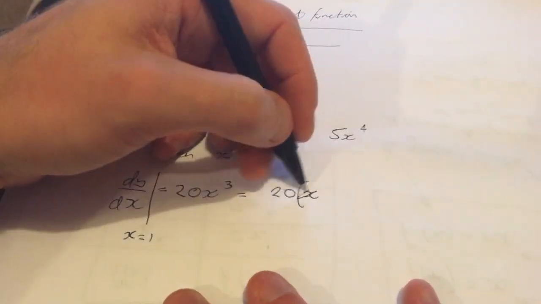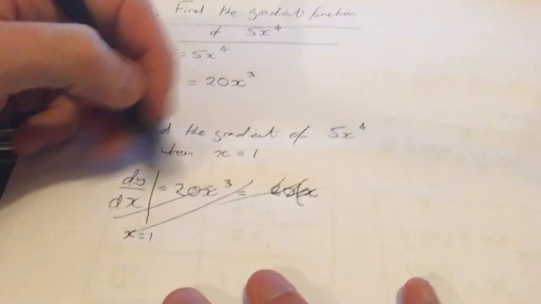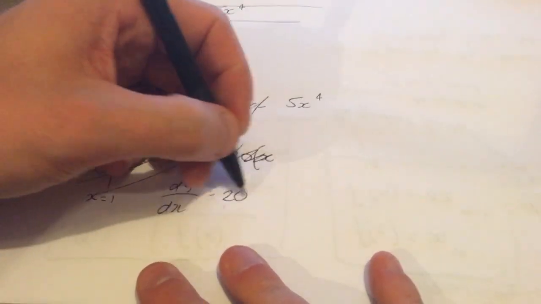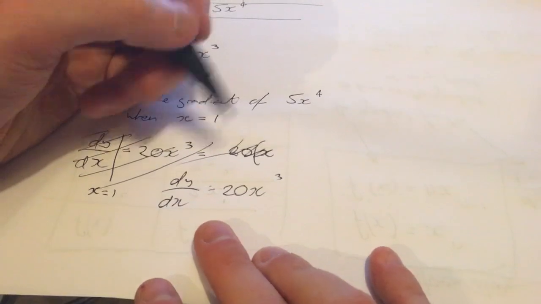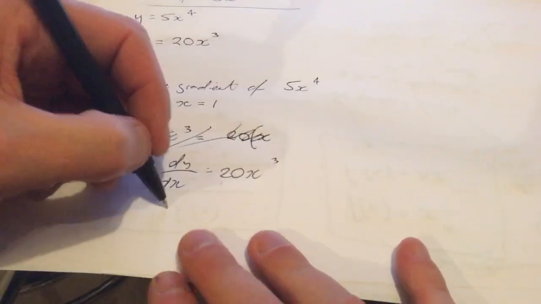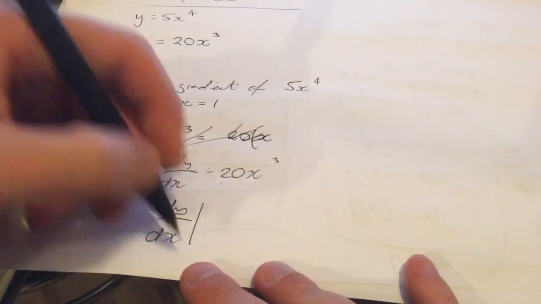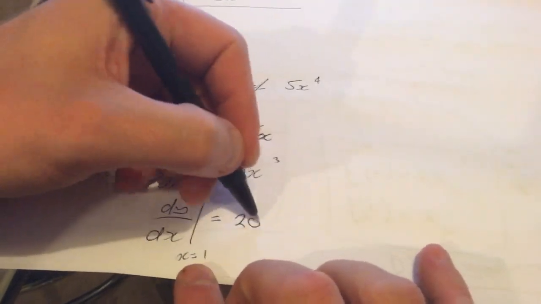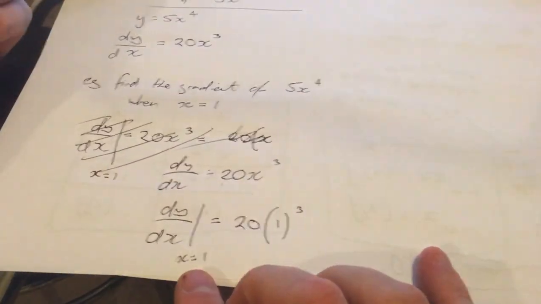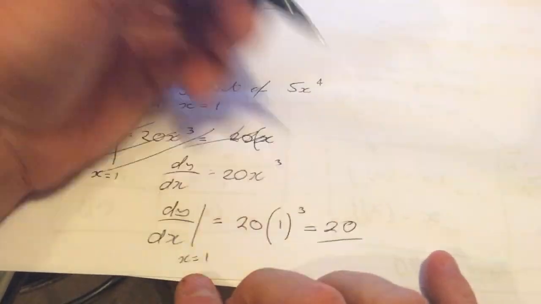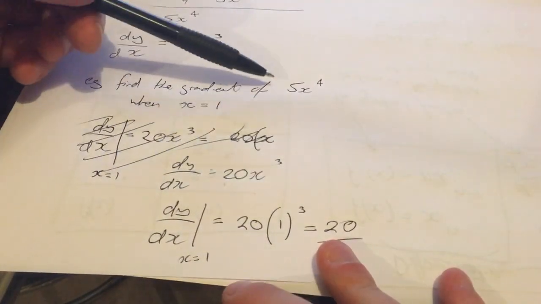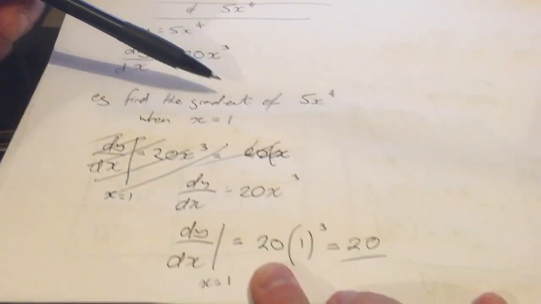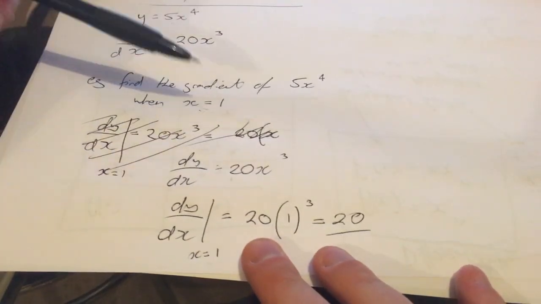Let's do that again. So differentiate it, we get dy by dx equals 20x cubed. And to find it at the point 1, we're just going to put 1 in here as x, so dy by dx, you can do this by saying x equals 1, so we've shown them that we put in x as 1. That gives us 20 lots of 1 cubed, so the gradient is going to be 20. So for this graph, y equals 5x to the 4, the gradient is 20 at the point x equals 1.